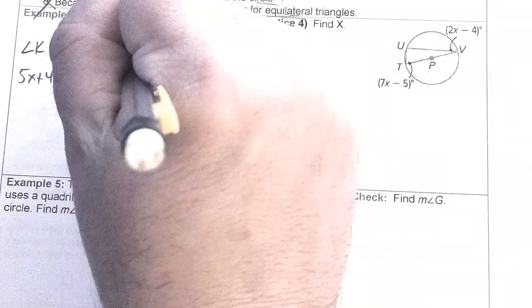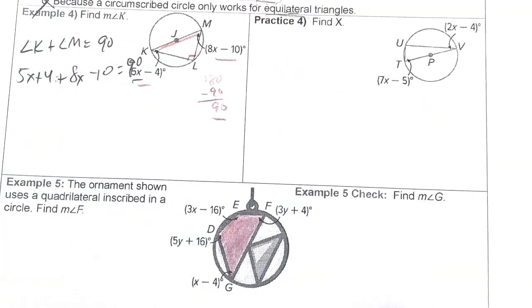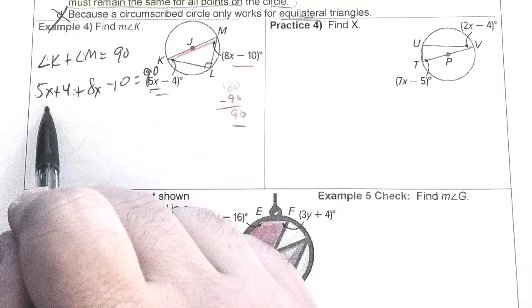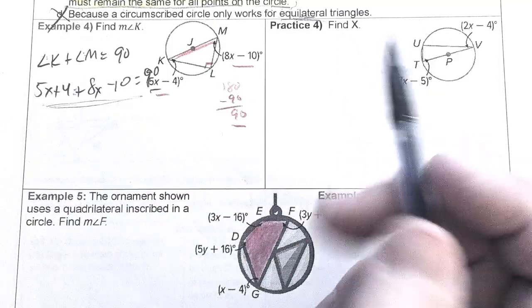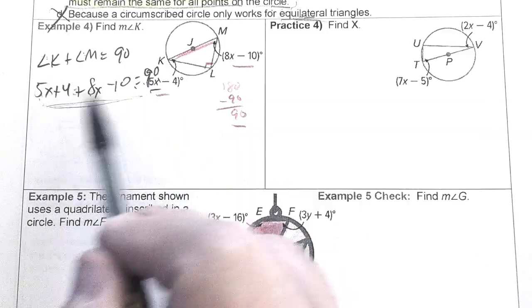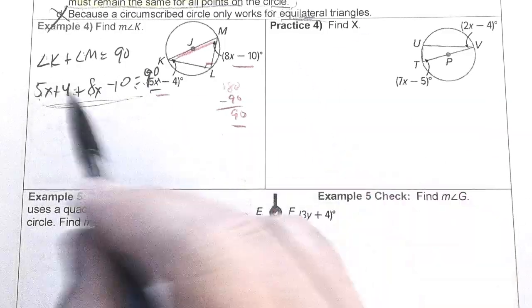Nope, actually, I messed that up. What did I just say? They're equal to 90. We have to add them together and put them equal to 90. I'd rather make these mistakes for you. So now, all these terms are on the same side. Sometimes that throws you off. If something's equal to something, let's put all the like terms together and then solve.